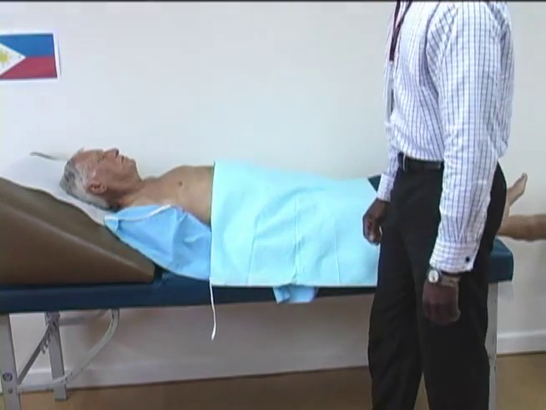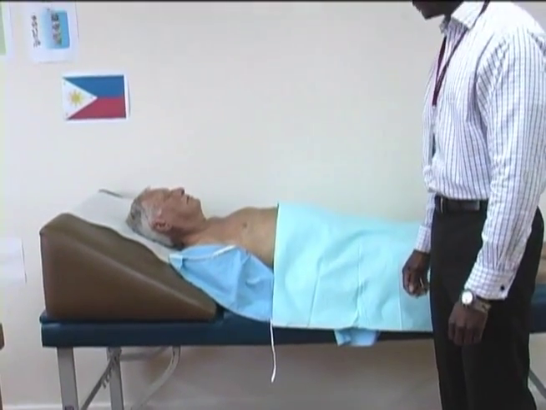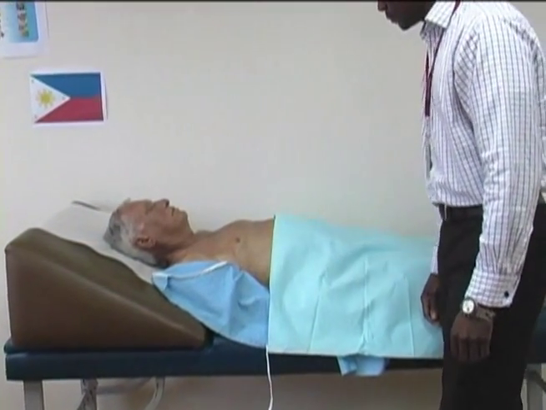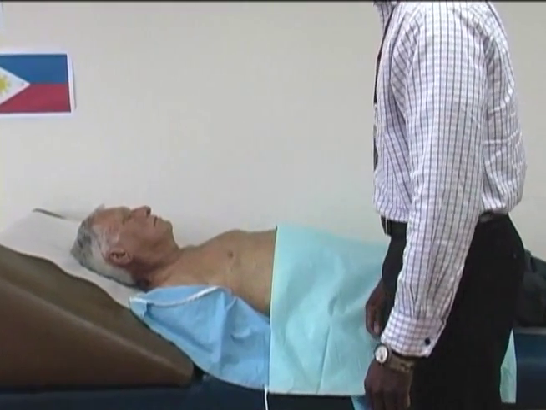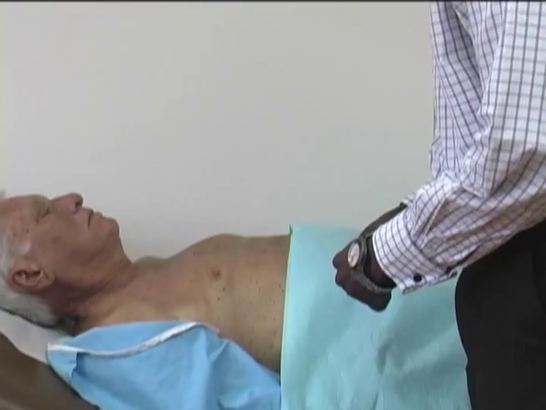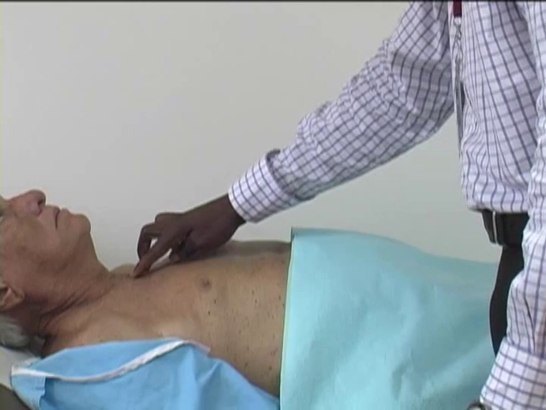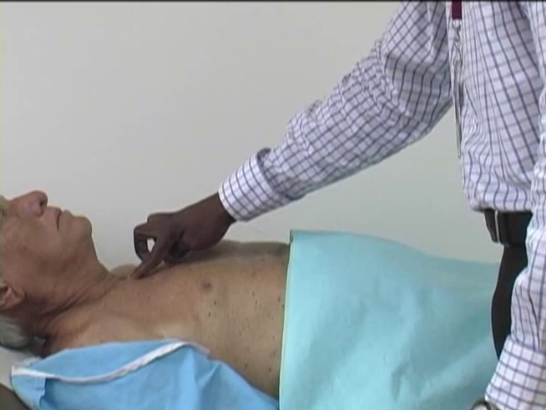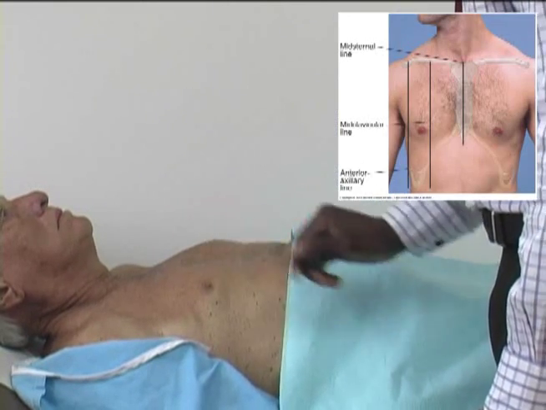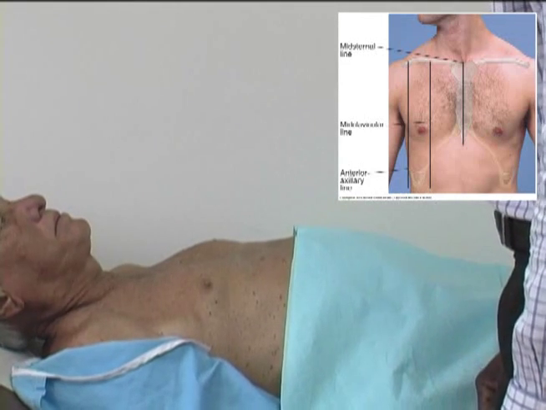First thing we do is that we examine for the surface markings, which should be easily identifiable. They will include the nipples, the manubriosternal junction, the suprasternal notch, the vertebral prominence, which you will see when we do the posterior part of the chest, and the clavicles.